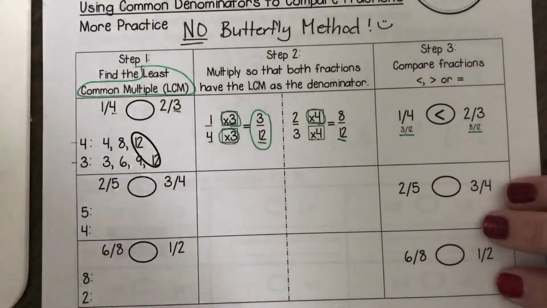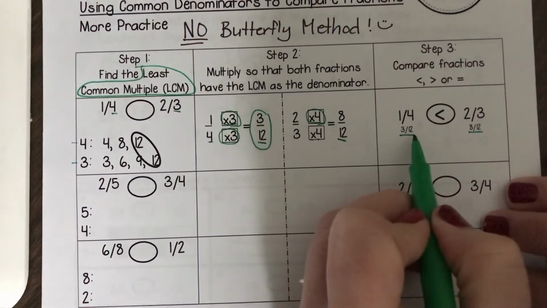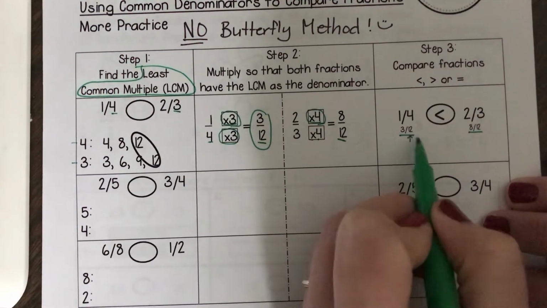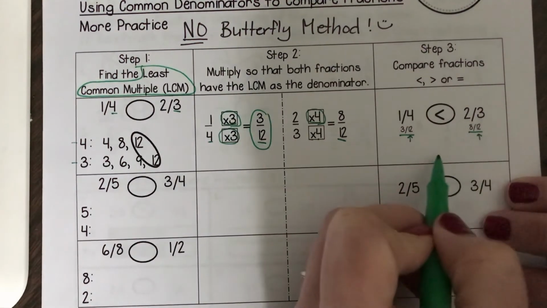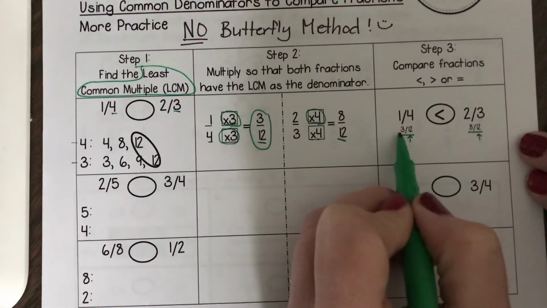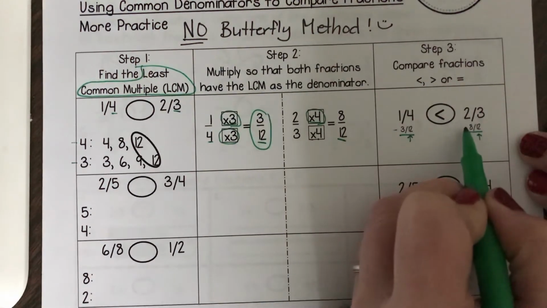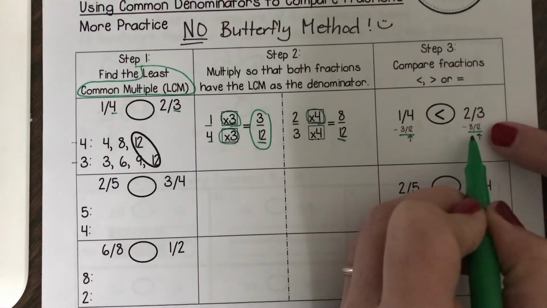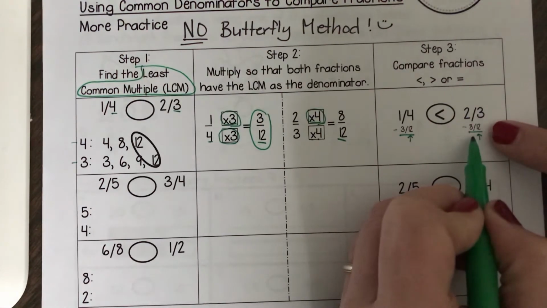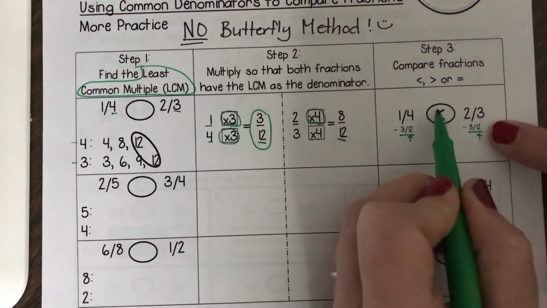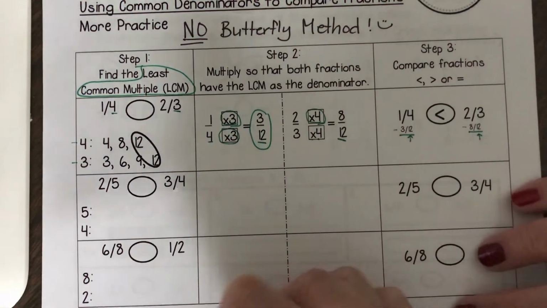And again, like we said earlier with that last piece, if they have the same denominator, if I have a pizza cut into 12 pieces, they both have 12 pieces. I eat 3 and Alyssa eats 8. Well, Alyssa was hungrier than I am. She ate 8 pieces of pizza here. So then we know 2/3 is greater.